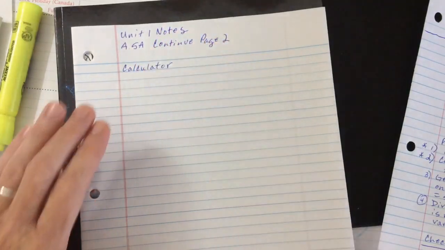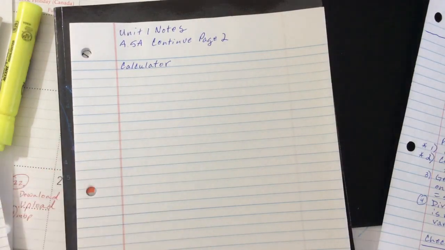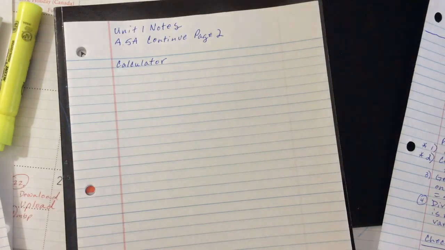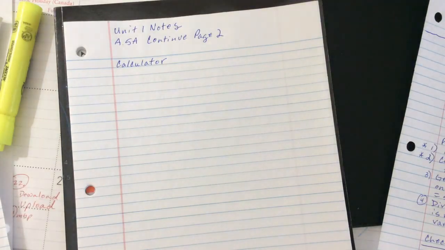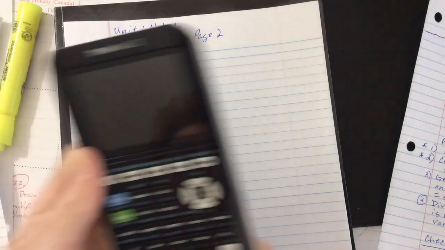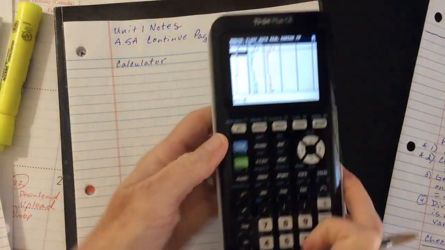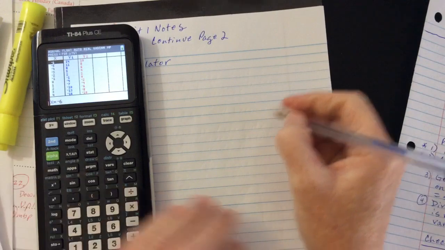You could pull up your calculator on your Chromebook and you can put in the numbers just like I do. I'm going to use an actual calculator here because I'm not on the Google. So here we go. Turn your calculator on. First, I'm going to show you how to clear it.